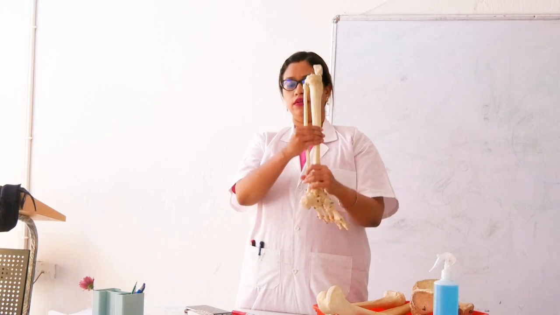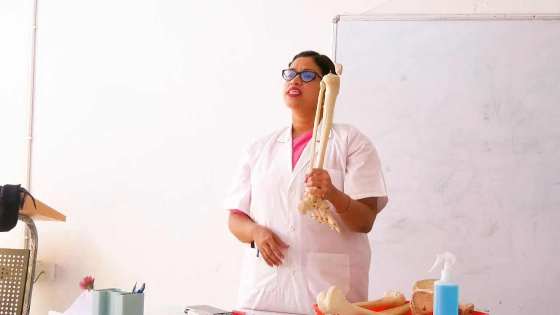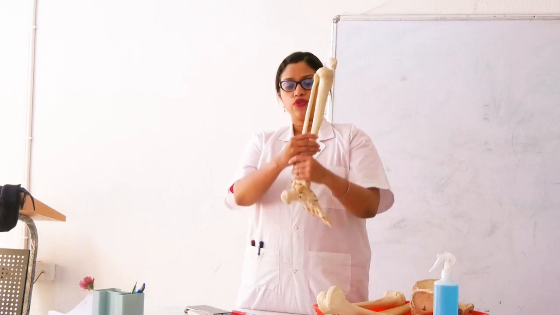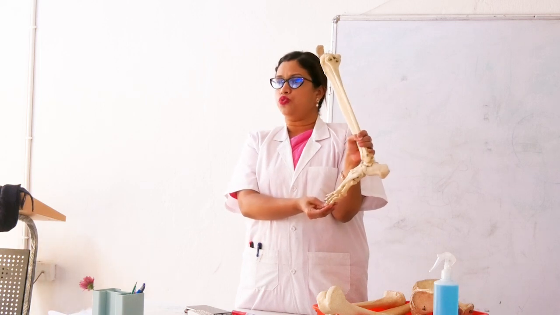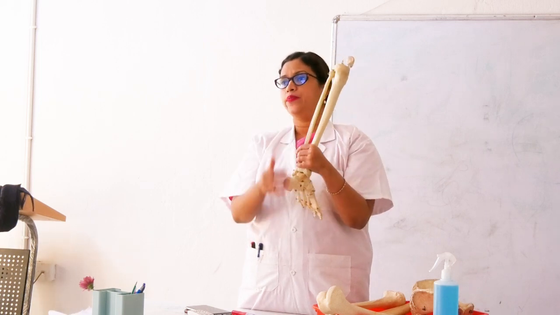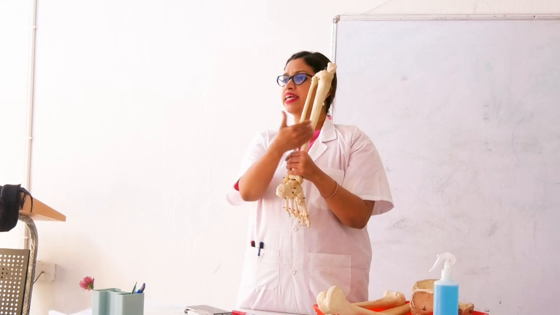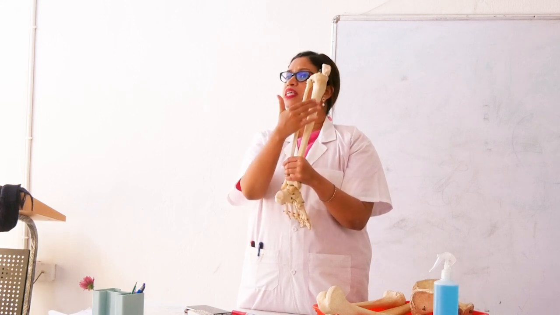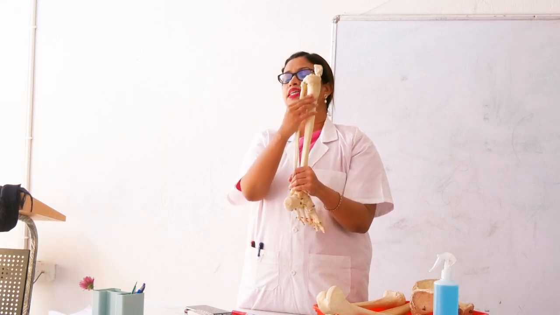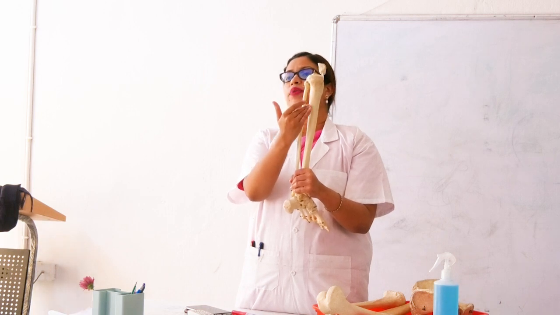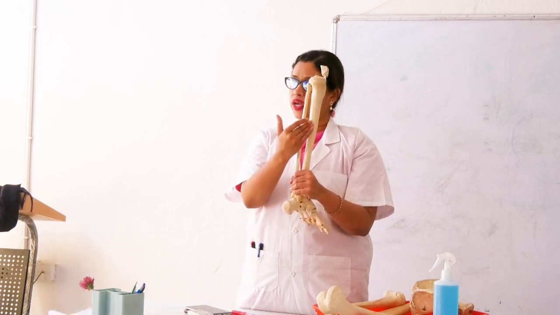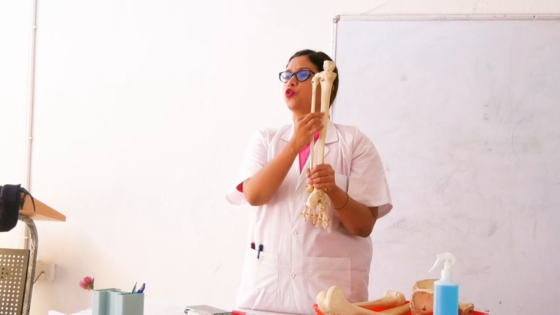So where does it originate? This is the posterior compartment, right? See here, very easy to remember. The hallux is the big toe. Hallux is on which bone side? Medial side, that means tibia. So it will originate from the upper and middle third, just below the soleal line.